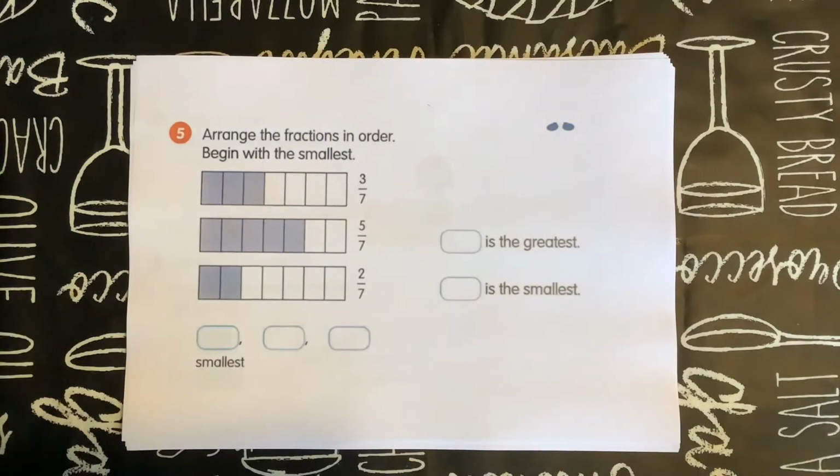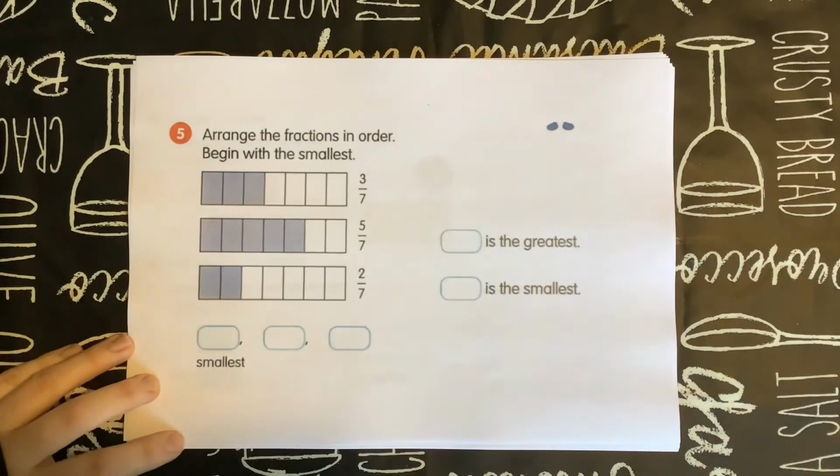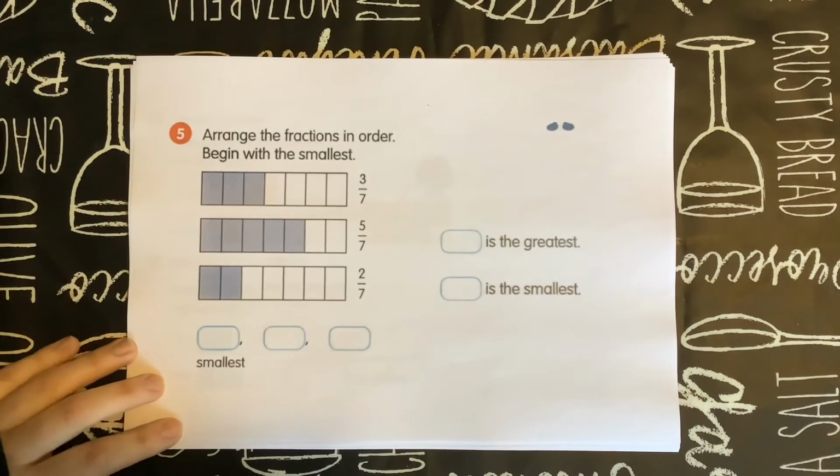So if you've not done so already, I'd like you to pause the video and have a go at this one, because I will be going through and revealing the answers. So hopefully you've had a go. So arrange the fractions in order, beginning with the smallest.